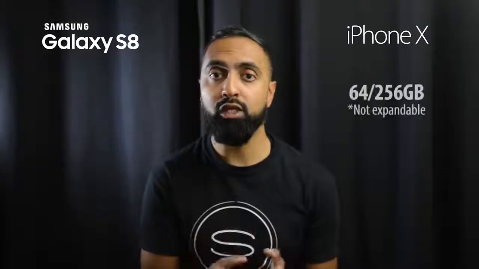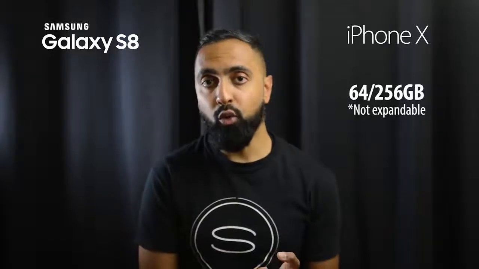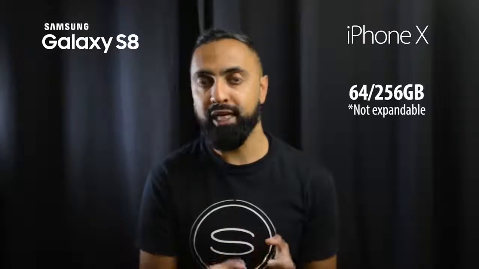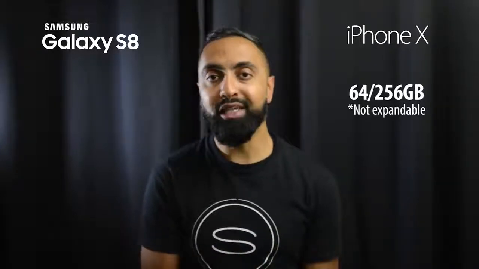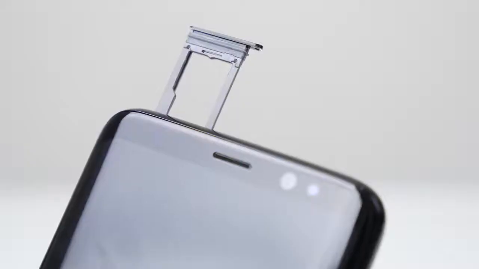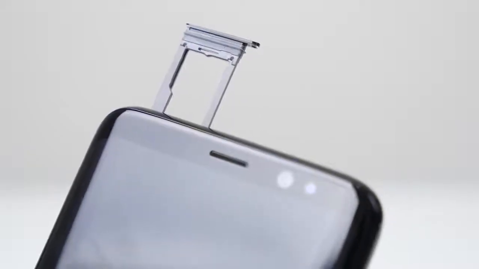In terms of storage, you've got either the 64 or the 256 GB options on the iPhone 10. Just the 2 options here. With the Samsung Galaxy S8, you've got 64 gigabytes, but you can expand that with the micro SD card slot. This is something that's not available on the iPhone 10.